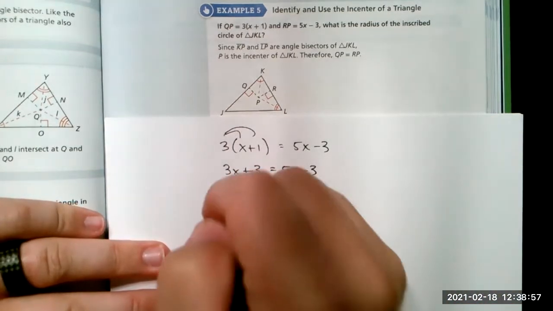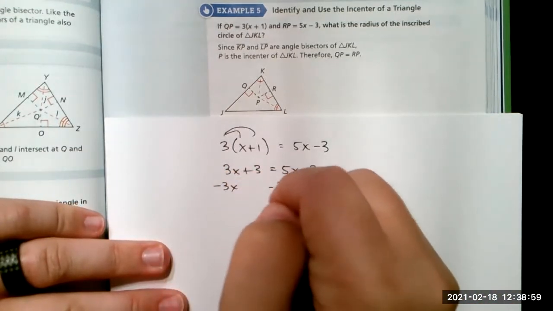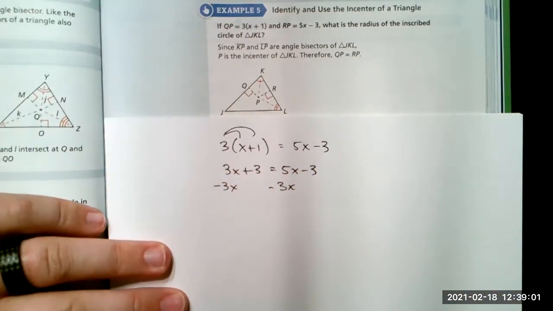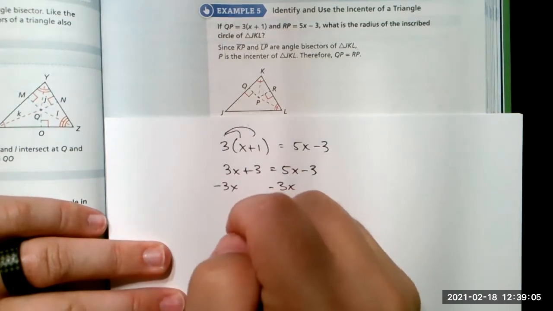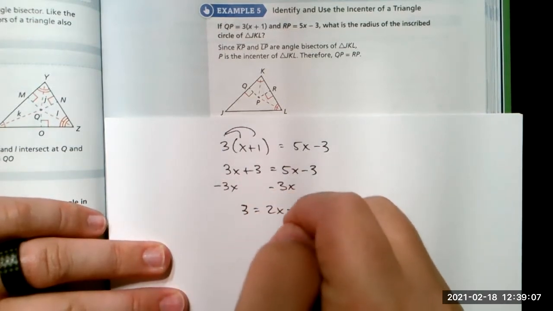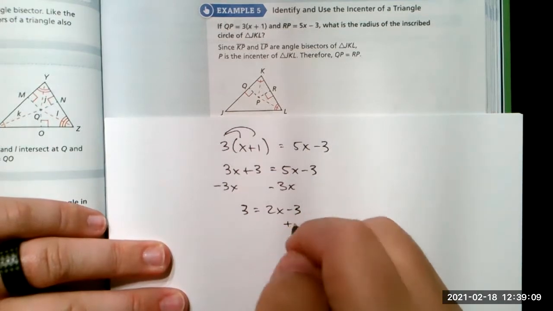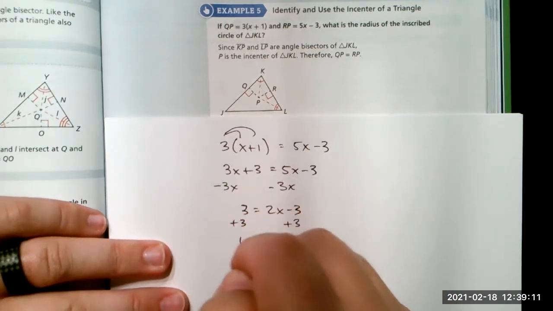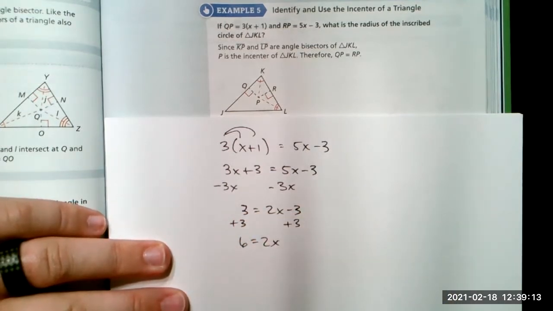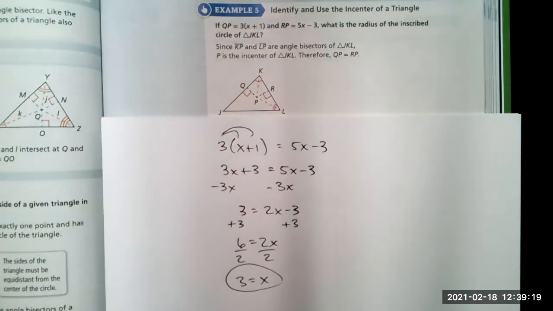I like to keep my variables positive. You could have subtracted 5x from both sides, but I just like to keep the variables positive. So I'll have 3 equals 2x minus 3. I'll add 3 to both sides, so I have 6 equals 2x. Divide both sides by 2, and I have x equals 3.